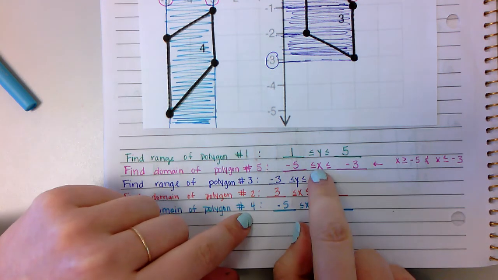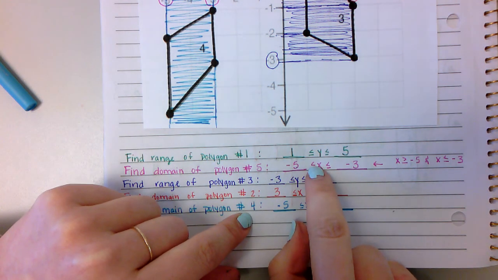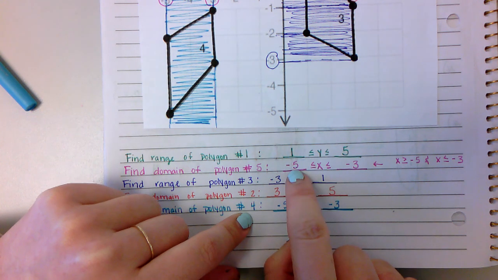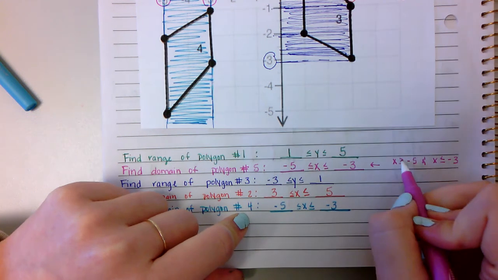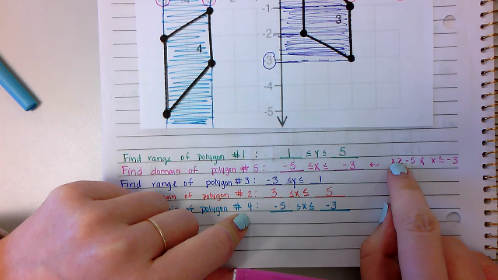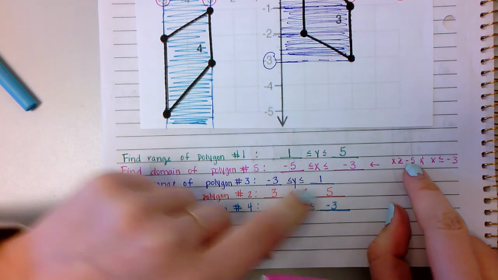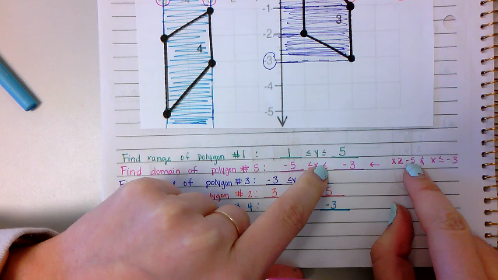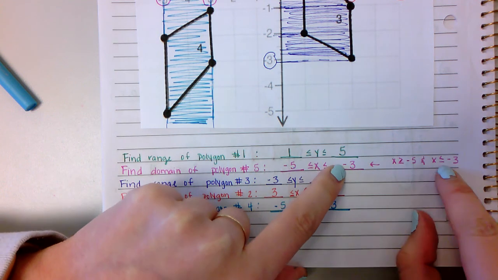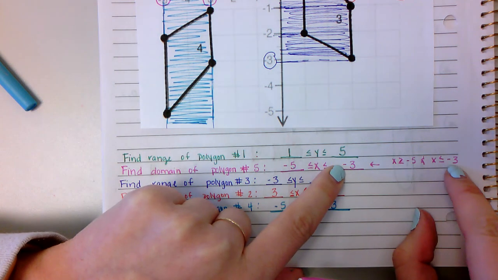Okay, so you see how the x has the open side of the symbol facing it, and it's pointing towards the -5. Same thing here. It has the open side to it, and it's pointing to -5. Over here, the x has the closed side to it, and it is open to -3. Over here, x is open to -3.